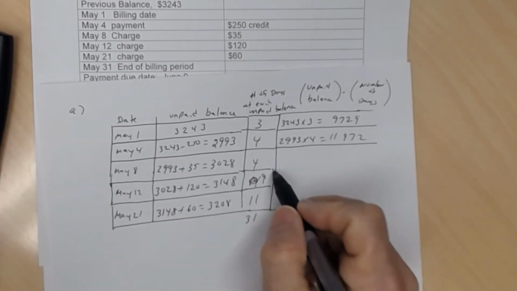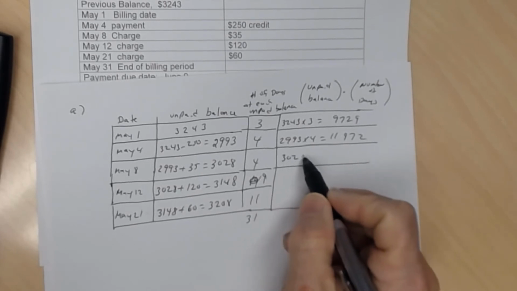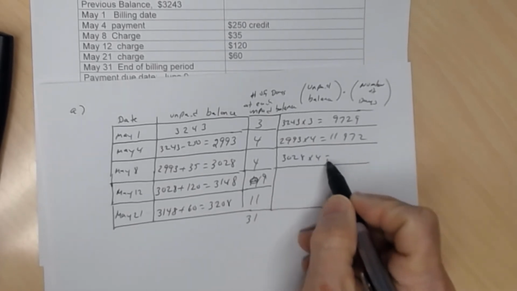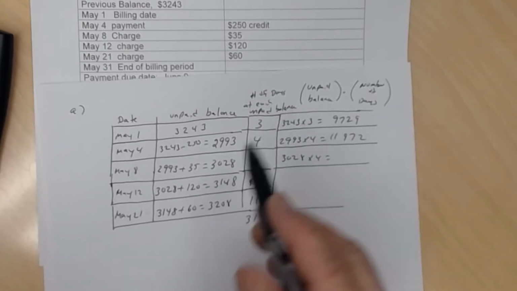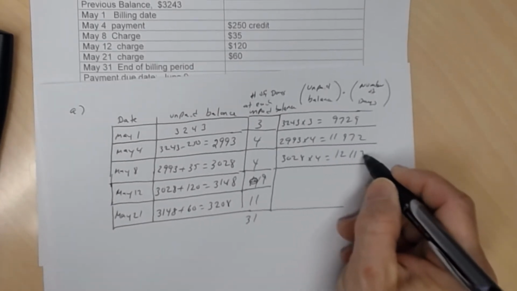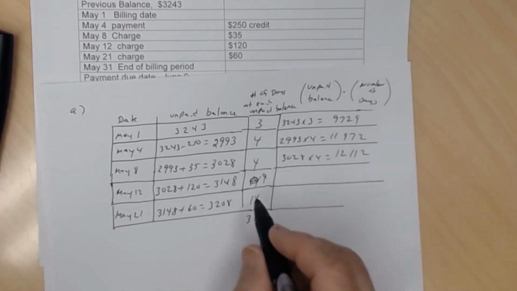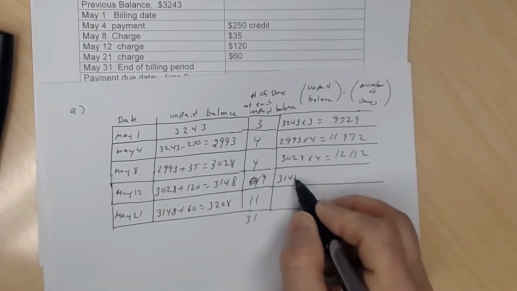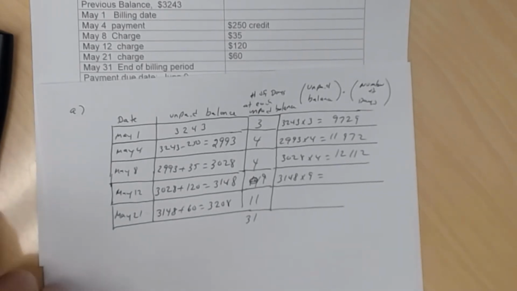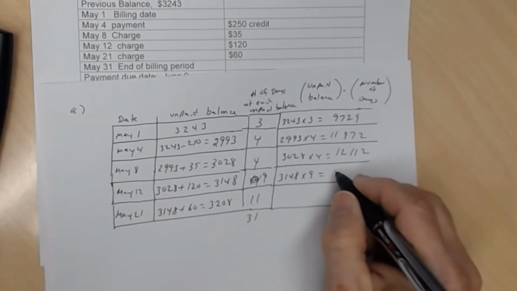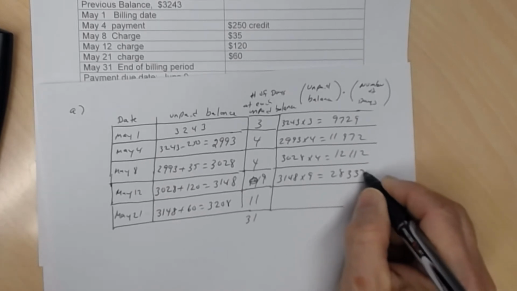Then do the next one. 3,028 times 4 equals 12,112. Do the next one. 3,148 times 9 equals 28,332.